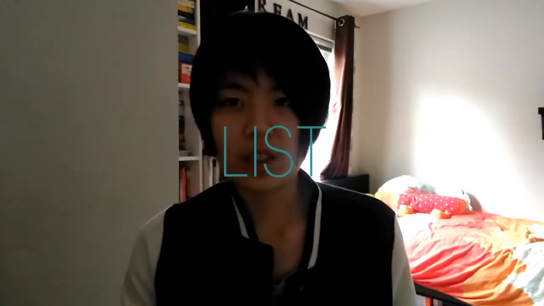Another way you could brainstorm, if you don't really prefer this kind of visual style, is you could always just do a bullet point list. Basically, just note down whatever idea, just do a list, straight down.